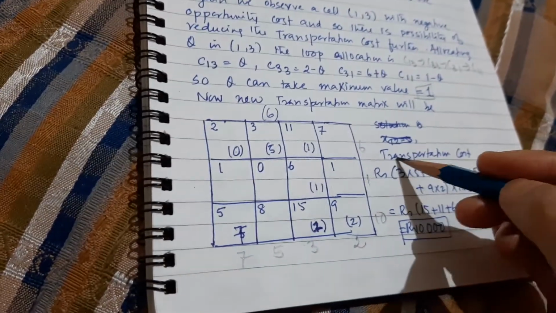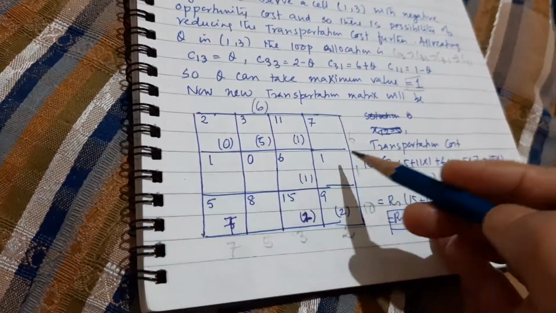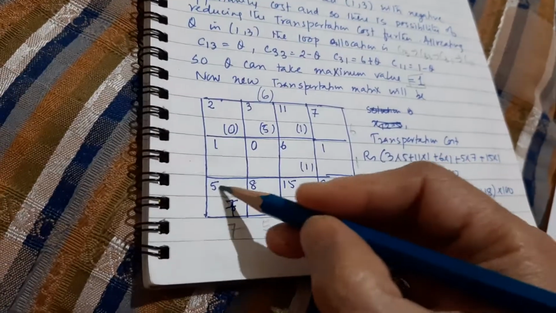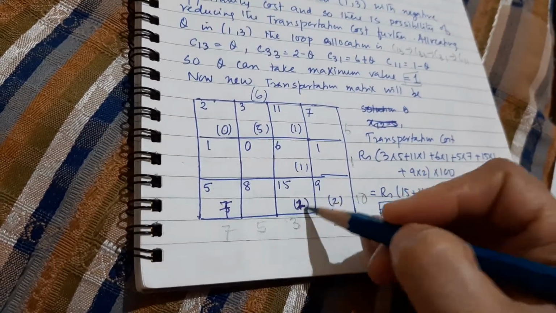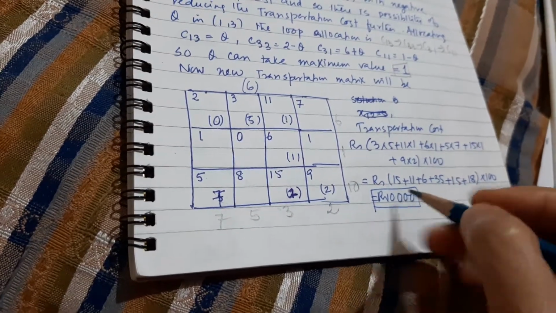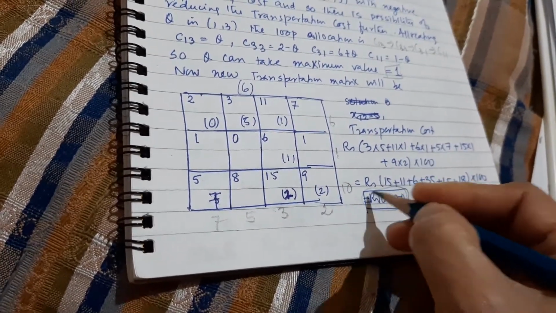And if I see the total transportation cost, 3 into 5 plus 11 into 1 plus 6 into 1 plus 5 into 7 plus 15 into 1 and 9 into 2, multiplied by 100, gives you 10,000. So we see that this value is the lowest one.